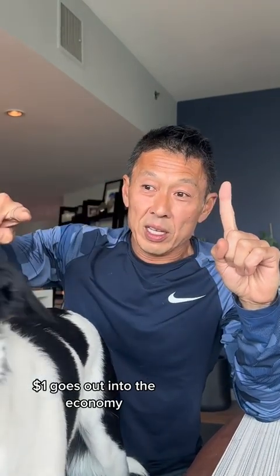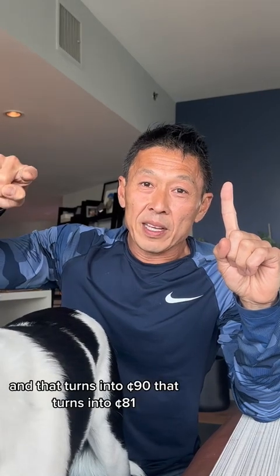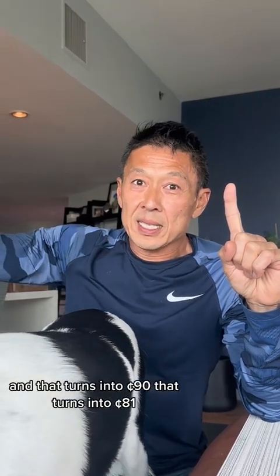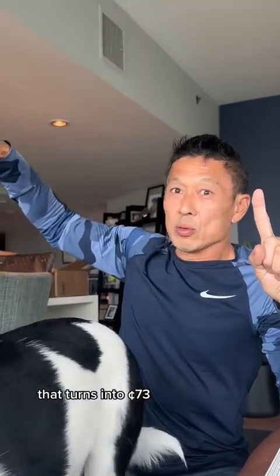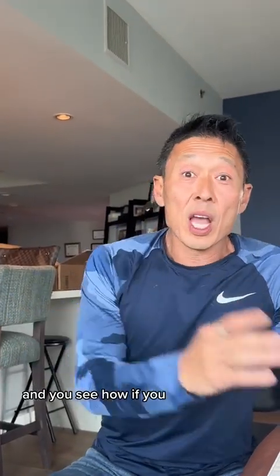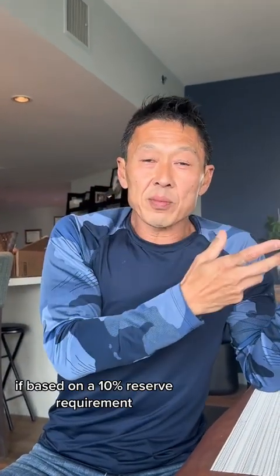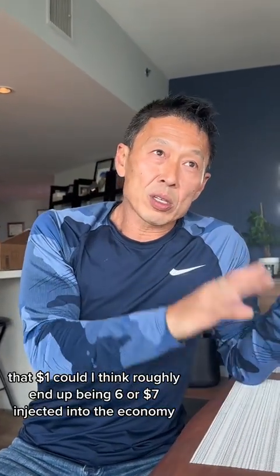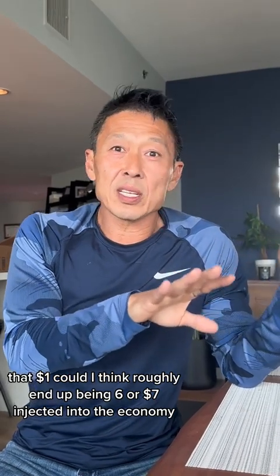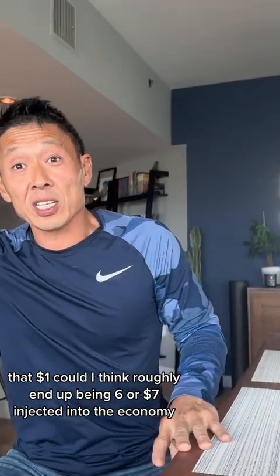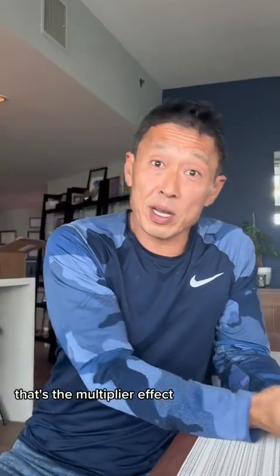$1 goes out into the economy, and that turns into 90 cents, that turns into 81 cents, that turns into 73 cents. And if based on a 10% reserve requirement, that $1 could, I think, roughly end up being $6 or $7 injected into the economy. That's the multiplier effect. Wow.